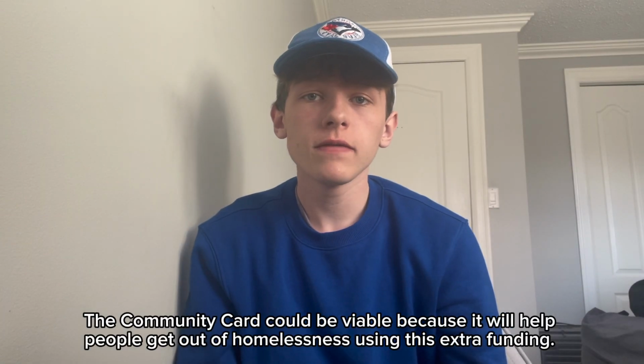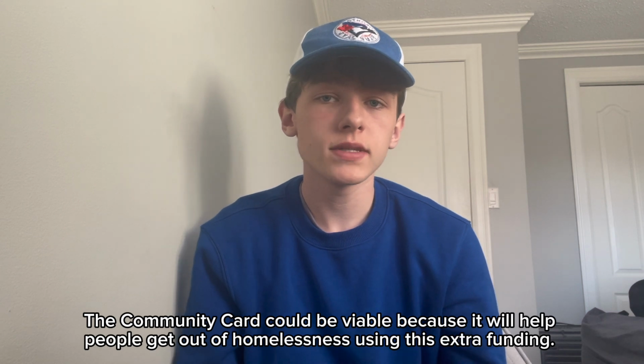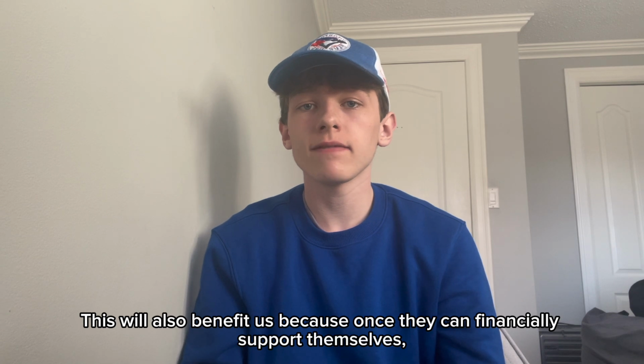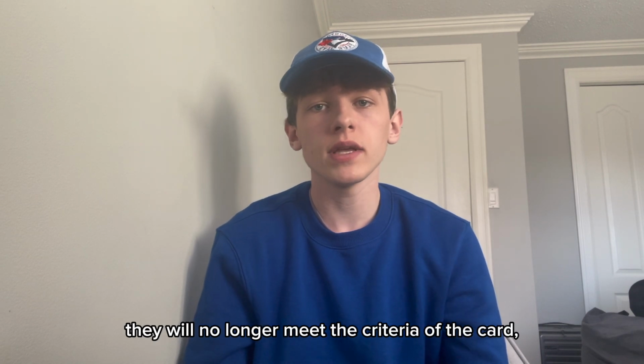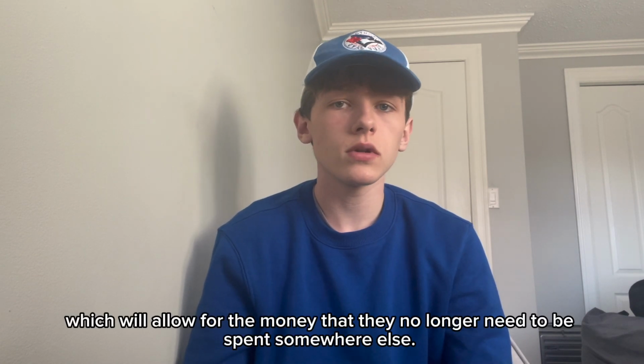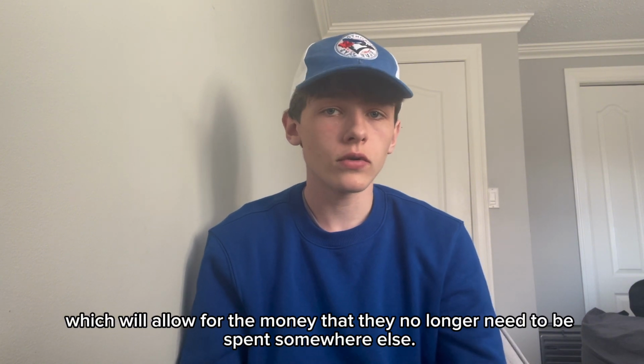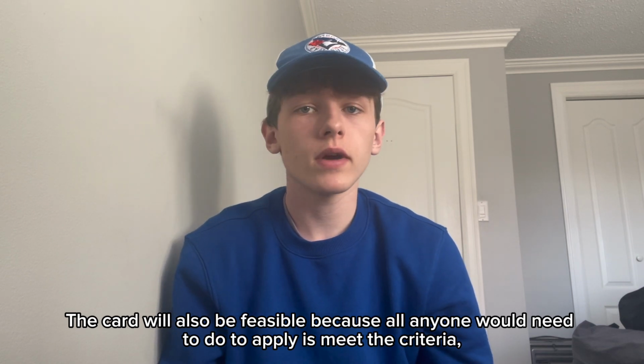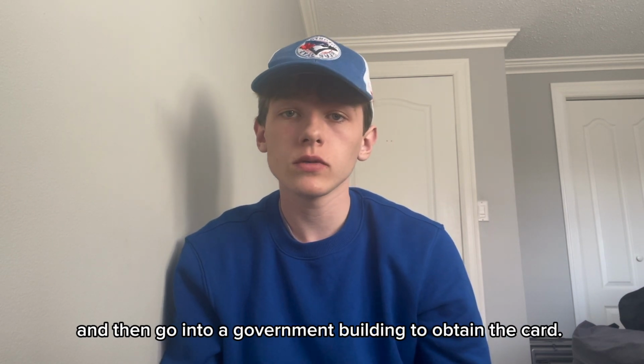The community card could be viable because it will help people get out of homelessness using this extra funding. This will also benefit us because once they can financially support themselves, they will no longer meet the criteria of the card, which will allow the money that they no longer need to be spent somewhere else. The card will also be feasible because all anyone would need to do to apply is meet the criteria and then go into a government building to obtain the card.